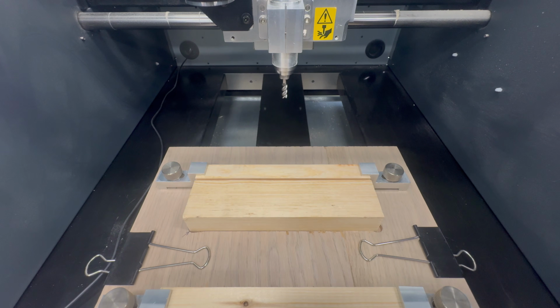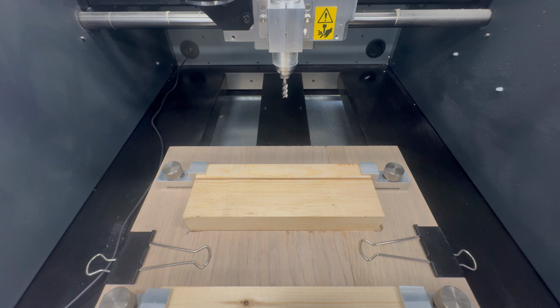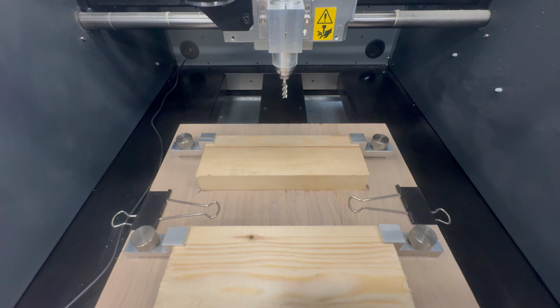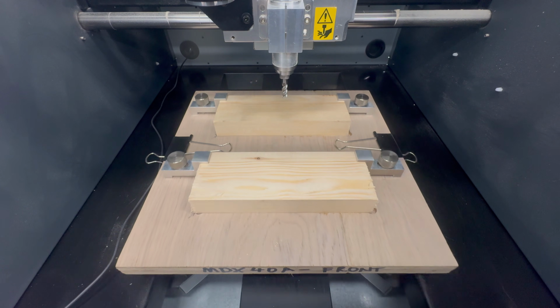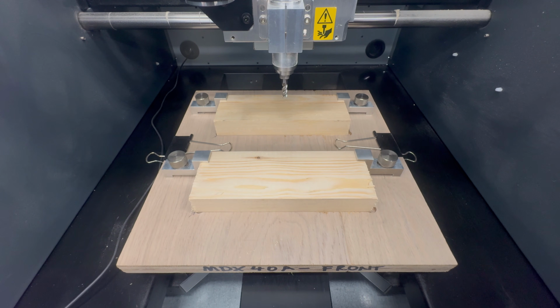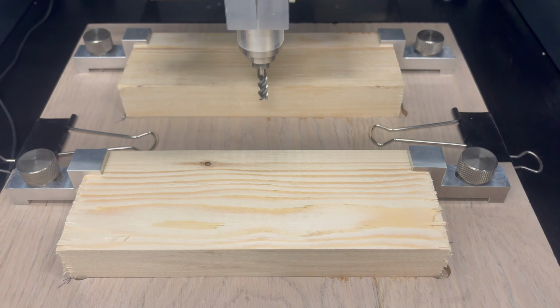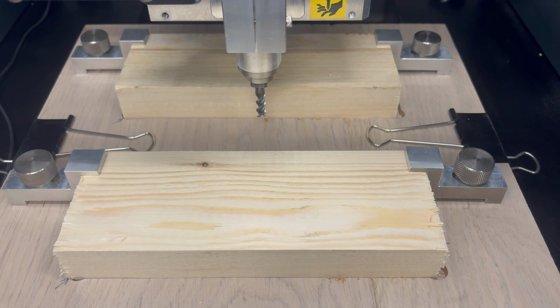Now the XY origin of the machine is set up to the centre of both parts, so we'll move there now. That should be the exact centre, and the Z0 is set to the top of the part using the sensor. We'll move down to the Z0 now, and that should be exactly at the top of the part.